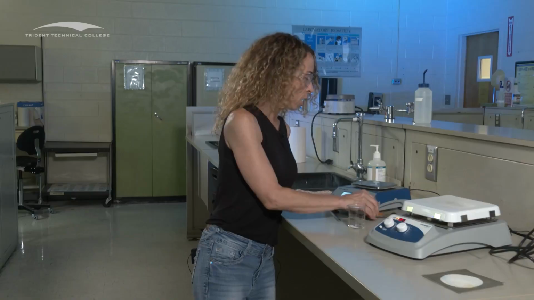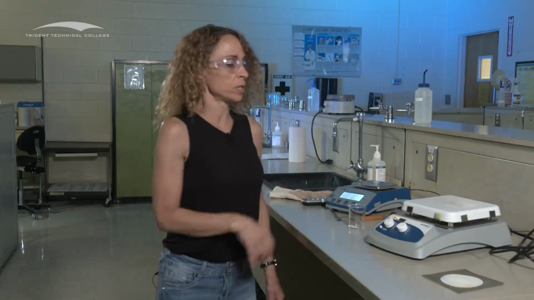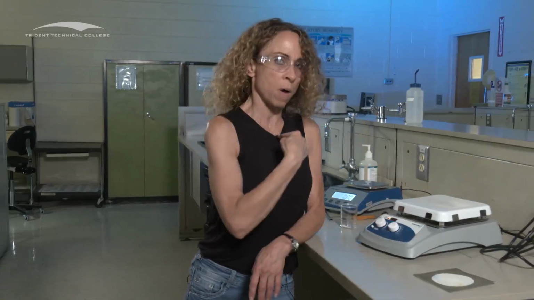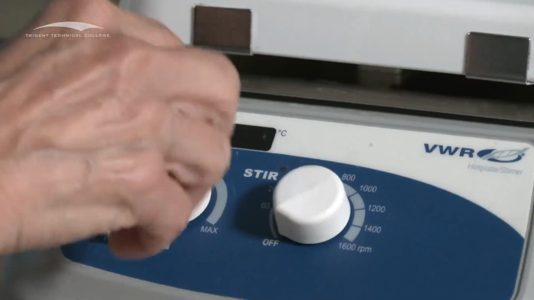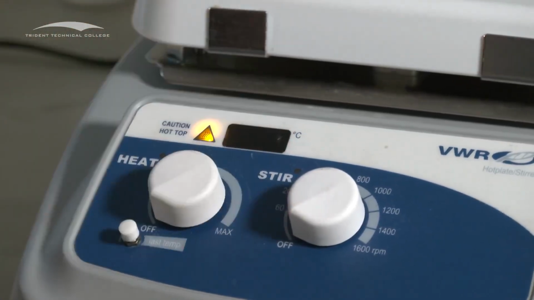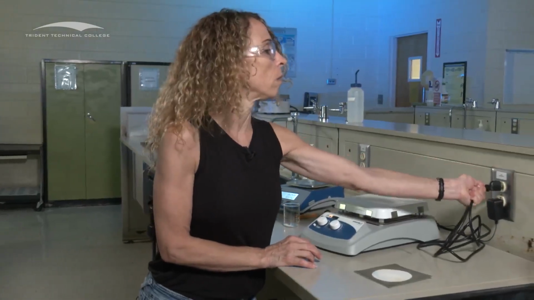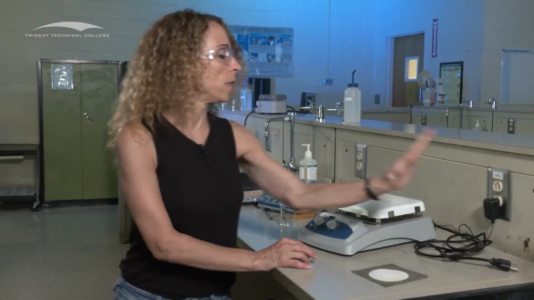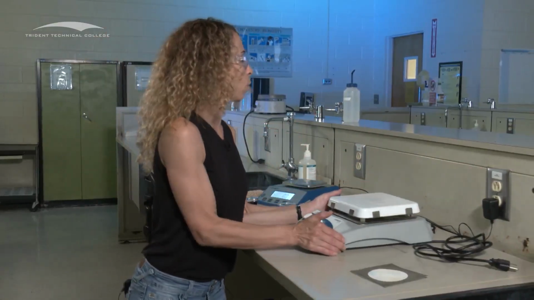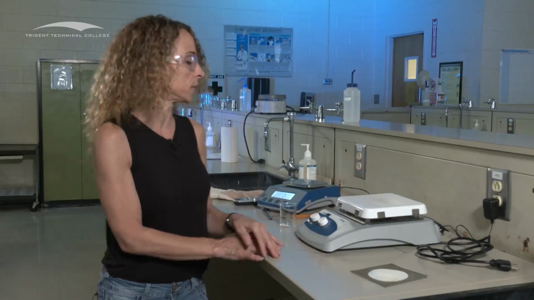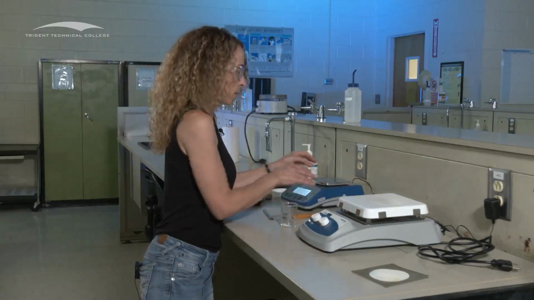Clean your balance, okay? I'm not turning it off. Other people are using it. I am, though, going to turn off my hot plate, because it's very hot. Not only am I going to turn it off, I'm also going to unplug it as well, okay? And then just remember, it's very hot. Don't touch it. No pens near it. Watch for your shirt, anything like that.